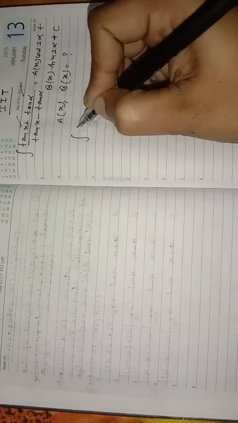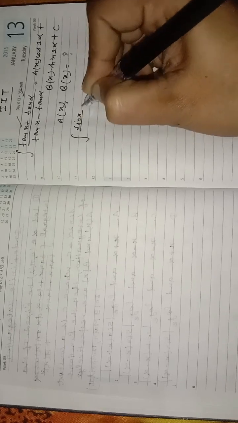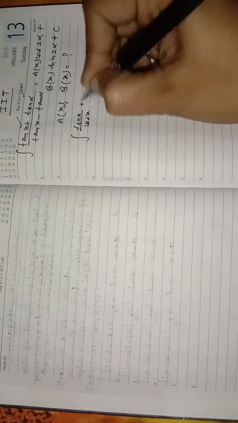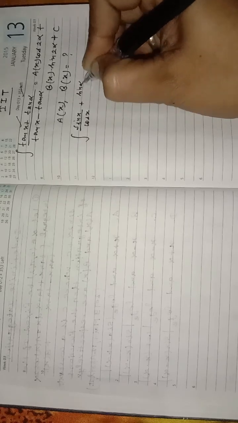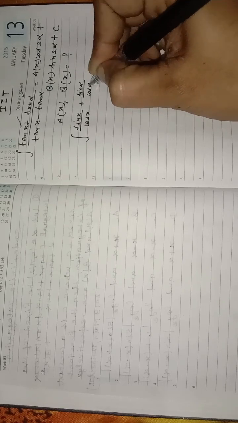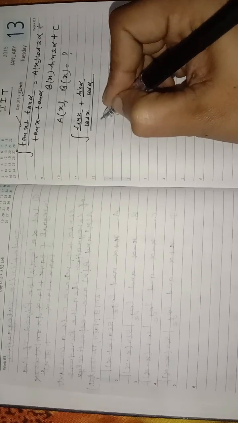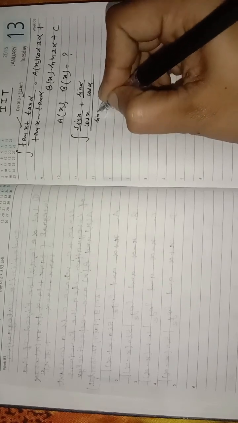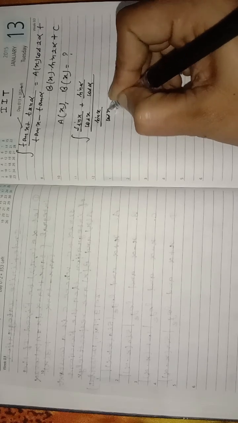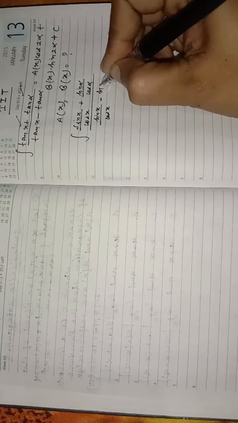So tan x means sin x upon cos x, plus tan alpha means sin alpha upon cos alpha, because the formula of tan theta is sin theta upon cos theta. And in the denominator, tan x minus tan alpha, so we will break it as sin x upon cos x minus sin alpha upon cos alpha.